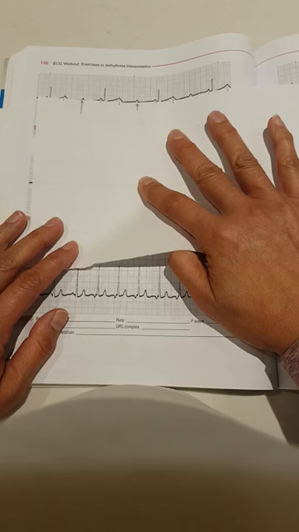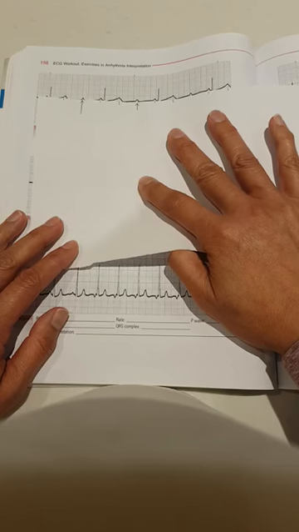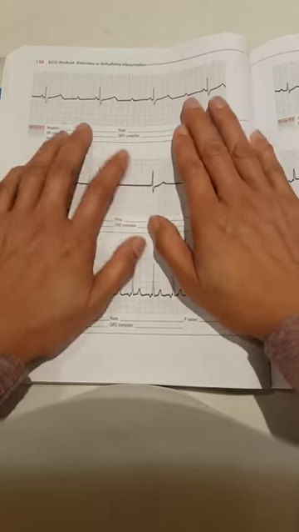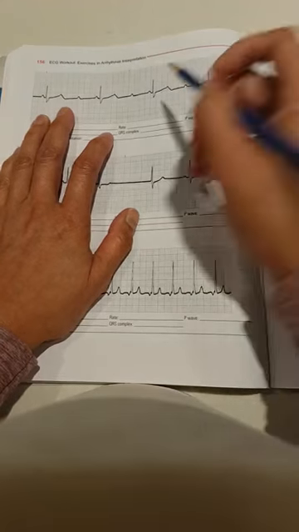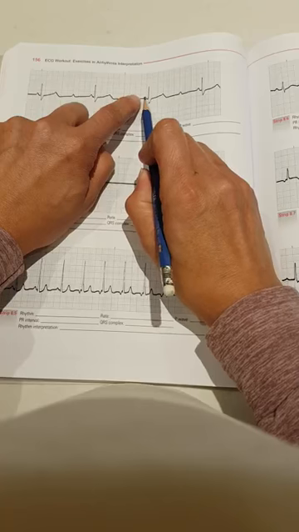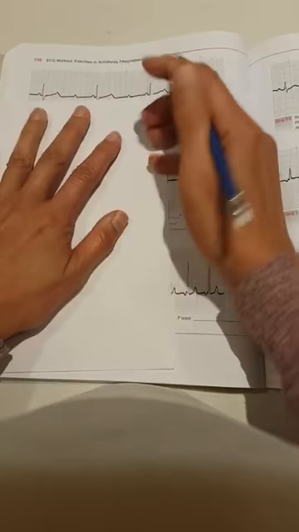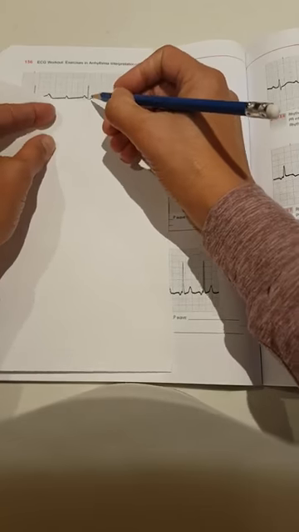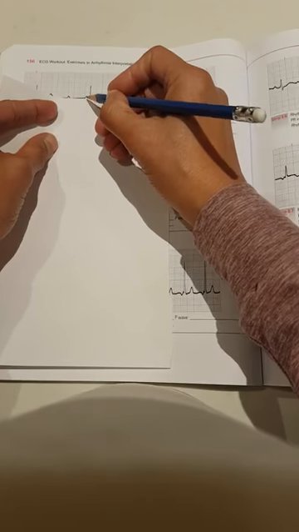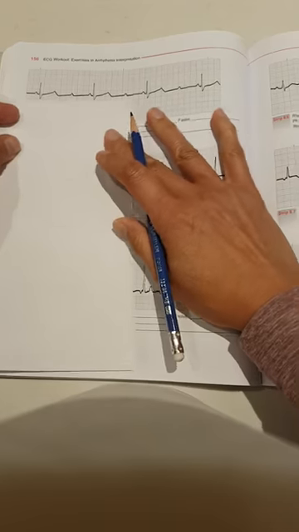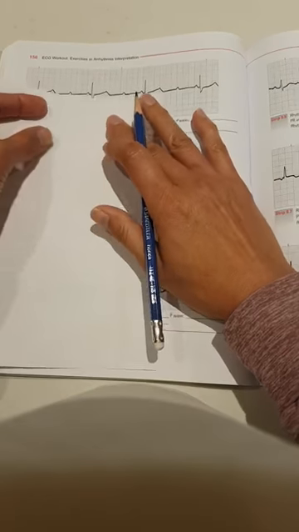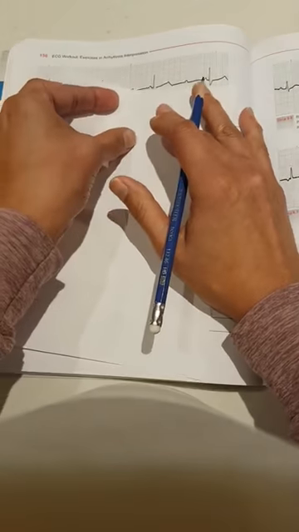I'll do another short little video about finding P waves in a third degree. So this right here, this one's going to be a Mobitz 2, and you can see that the PR interval is regular on all of them. If I mark that one as well. Okay, so I'll measure the PR interval there, this one, as well as that one.